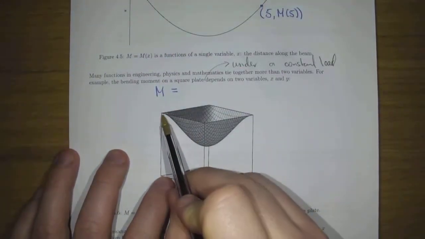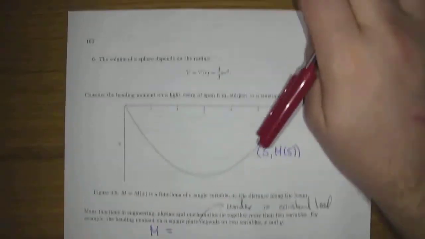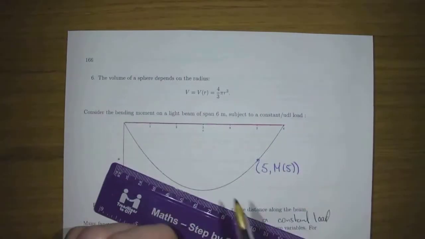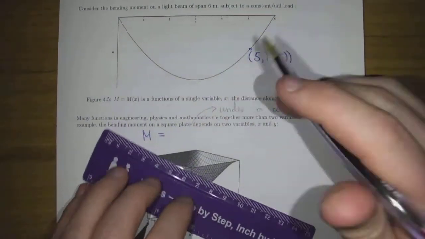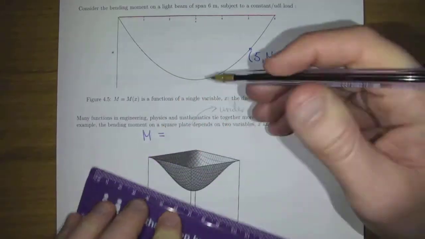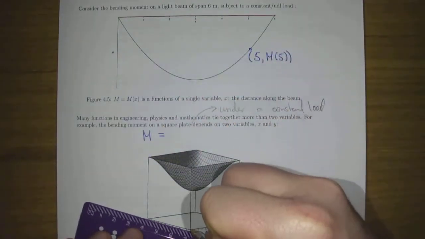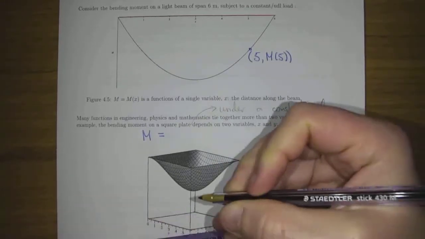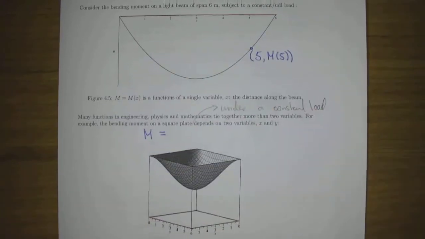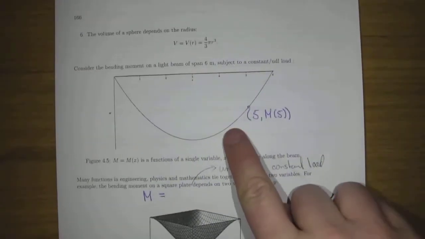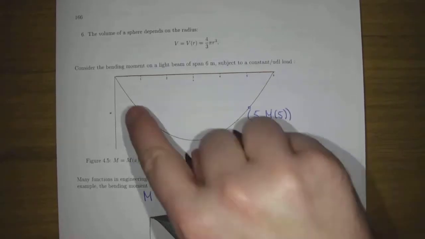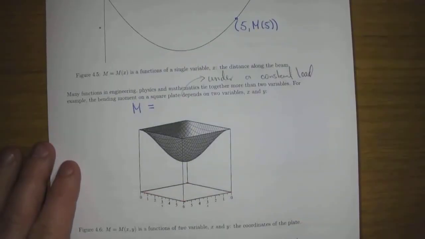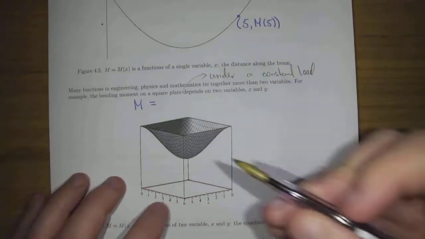So if you can imagine that, just as this represents all the distances along the beam, this two-dimensional square here, actually I could take it down here if I wanted, represents all the points on the square plate. This is a 6 meter by 6 meter plate. Okay, and remember we normally plot the bending moment upside down. Like here this is negative, but actually they're positive. I haven't done that here, or maybe I have. It doesn't really matter. You can think of the top or the bottom as being the square plate.